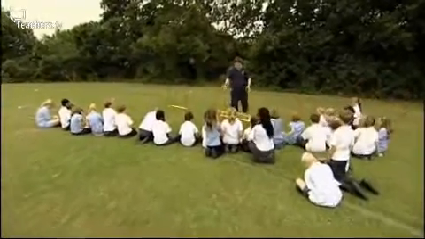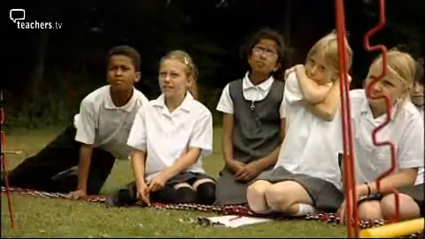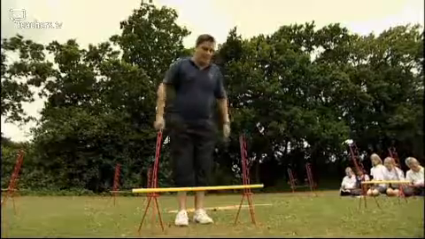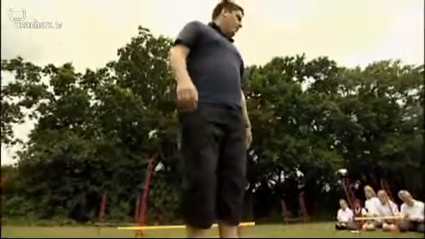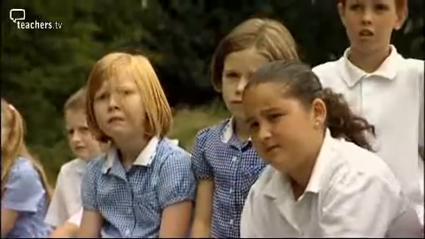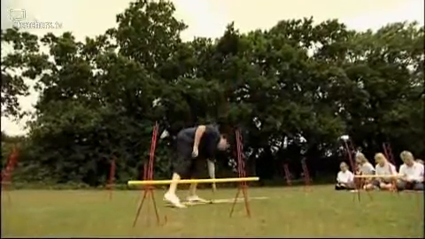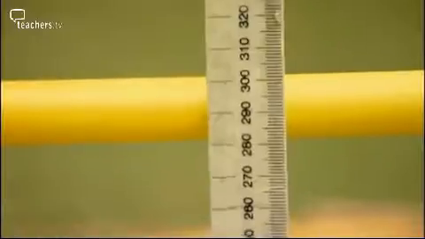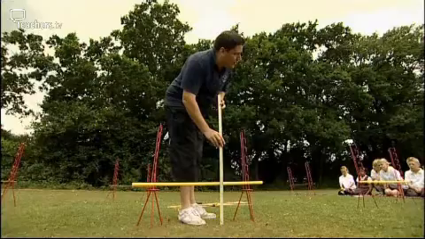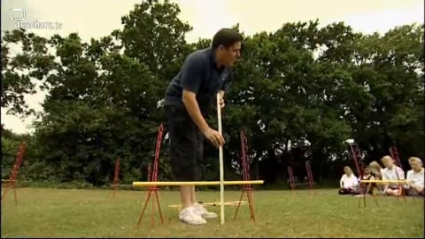What we've got here set up is we've got 5 of the standing high jumps, and then all you need to do is a 2-footed jump, all right? What you then need to do is you can use the ruler, so you'd be able to put it down up against the pole that you've just jumped and then measure accurately from there.